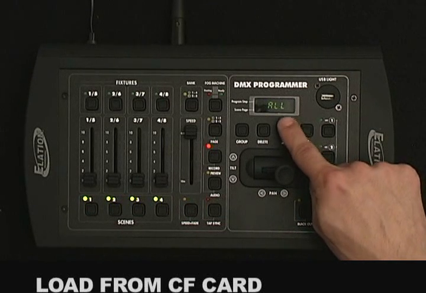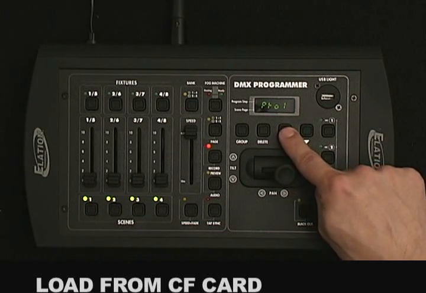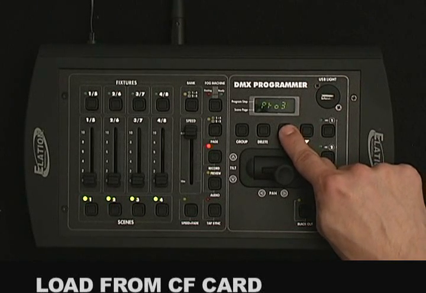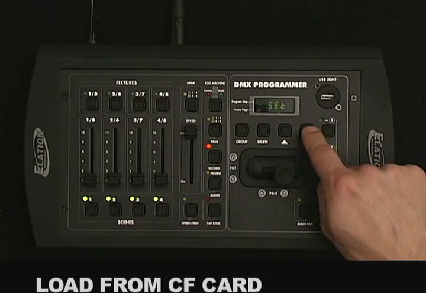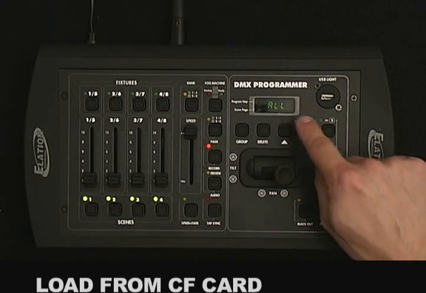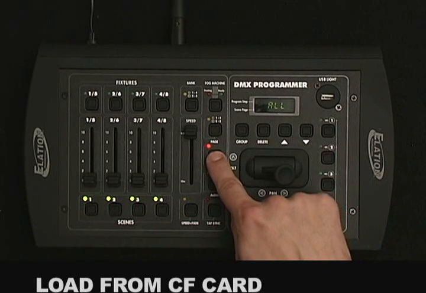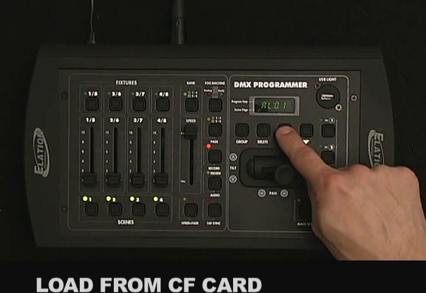From here we'll select the folder that contains the information that we want to load. I've previously stored my information in folder 1, so I'm going to leave it there and press the record enter button to select it. The display tells us that it's reading and loading the information. Once the transfer is complete, the display will temporarily read good.